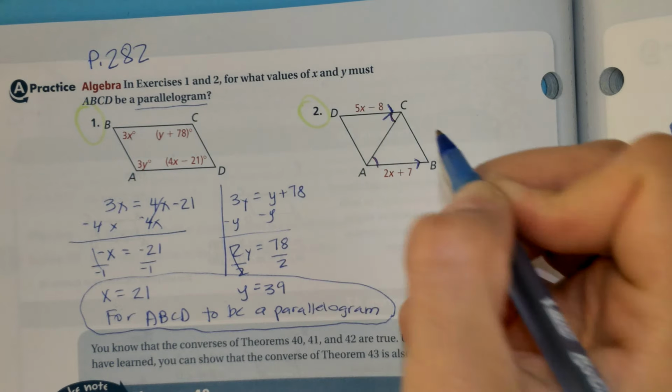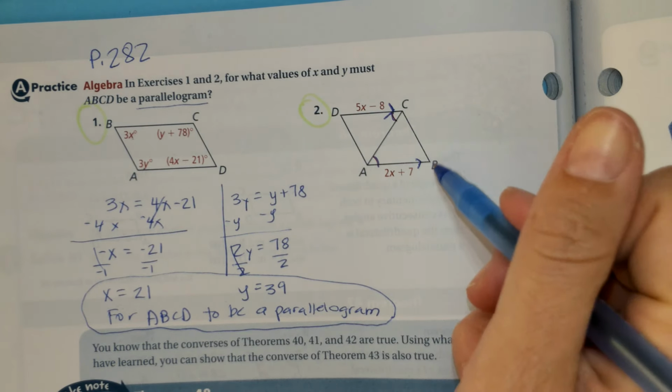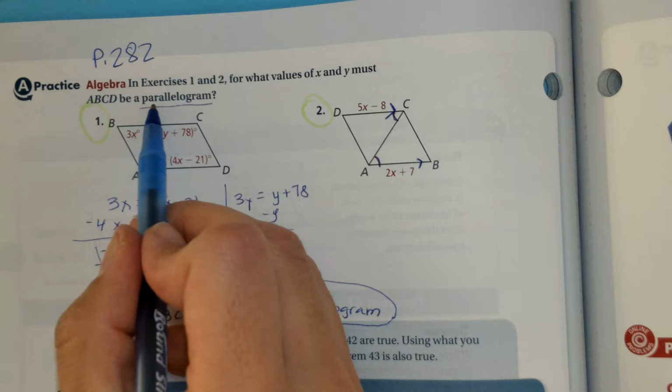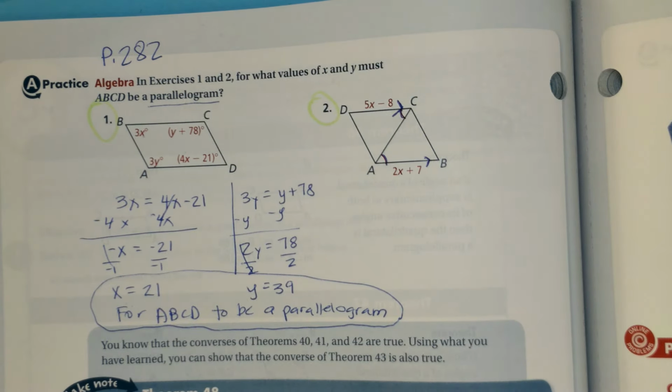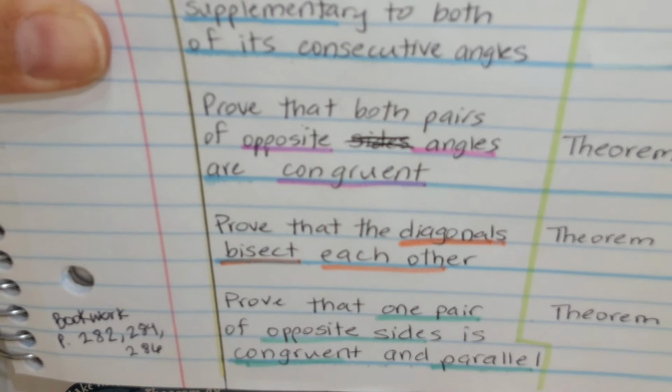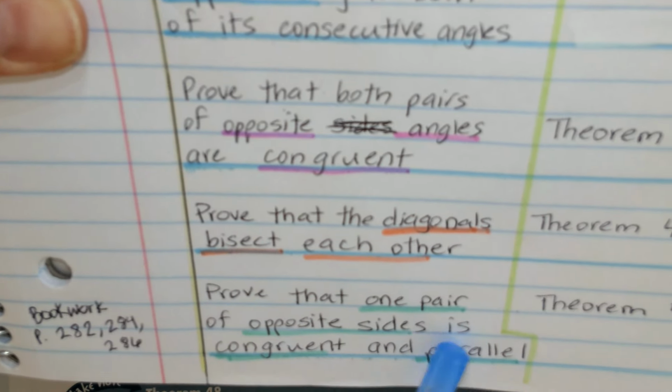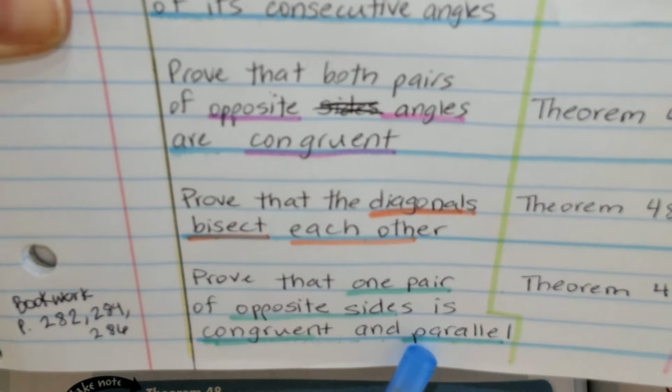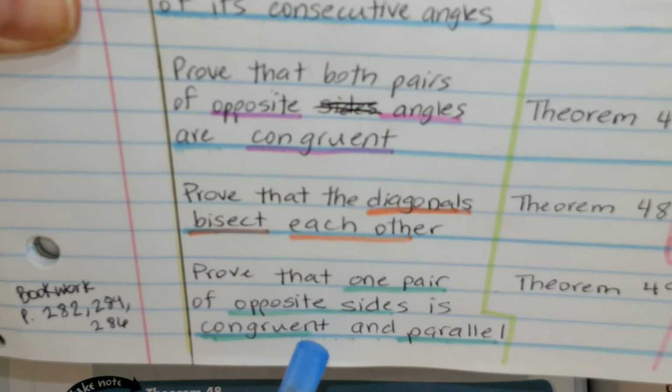So one set of opposite sides is parallel. In order to be a parallelogram, looking at the notes, I also have to prove, I know it's hard to see, but this last one, prove that one pair of opposite sides is congruent and parallel. So I only need one pair, but they have to be both congruent and parallel.